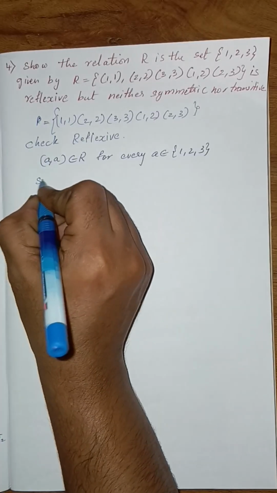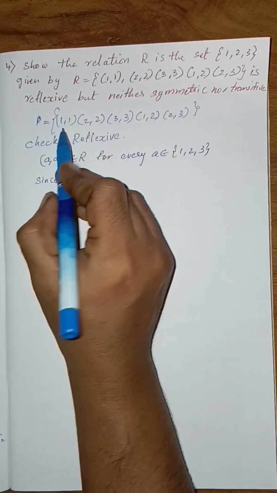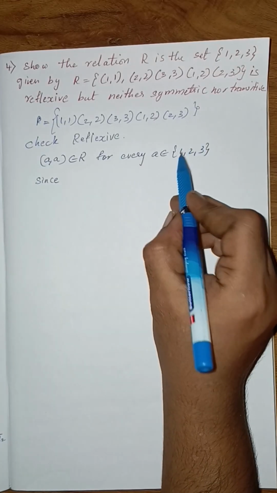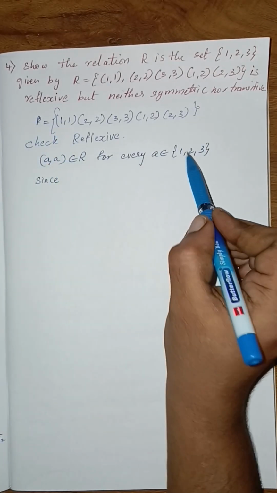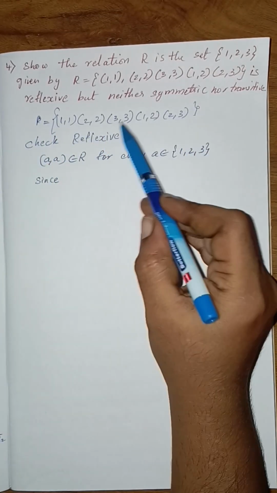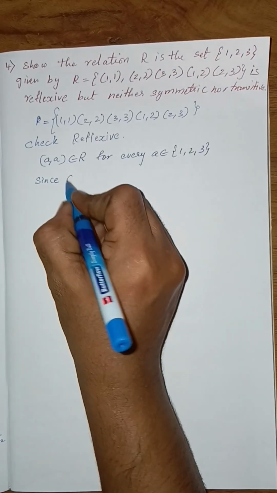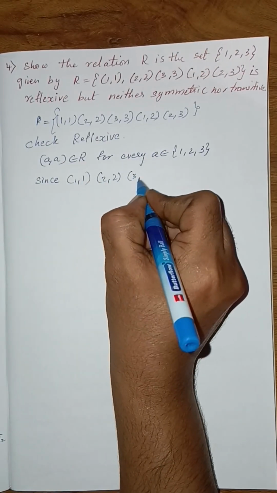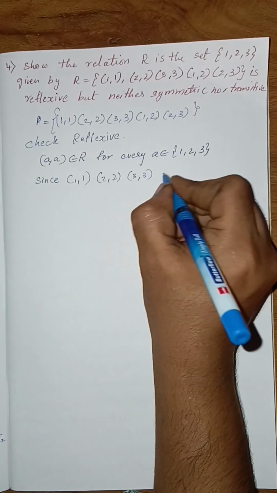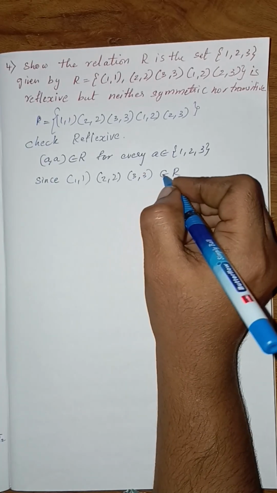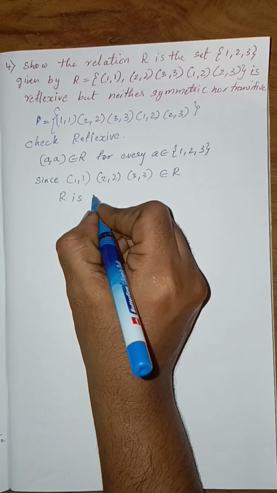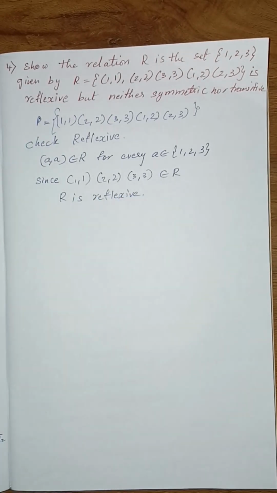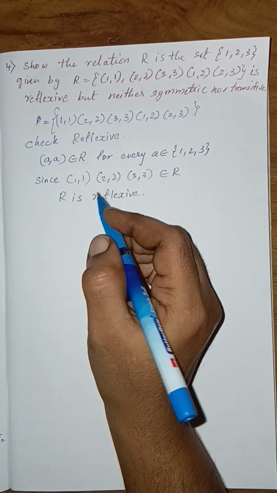So we should have (1, 1), (2, 2) and (3, 3). For 1 we should have (1, 1), for 2 we should have (2, 2), and for 3 we should have (3, 3). Since (1, 1), (2, 2) and (3, 3) belong to R, R is reflexive. So it is proved that it is reflexive.